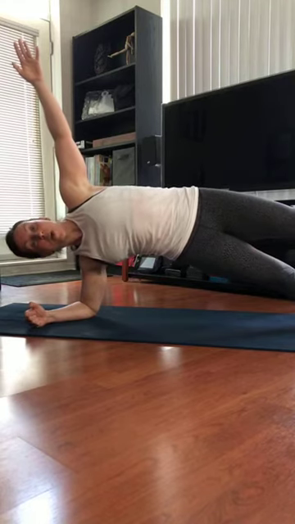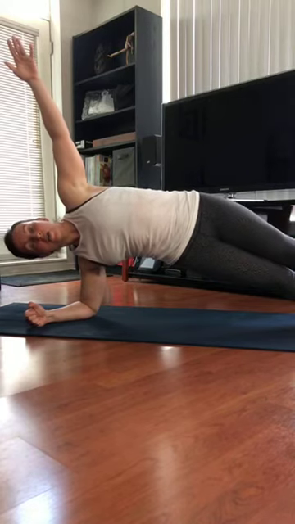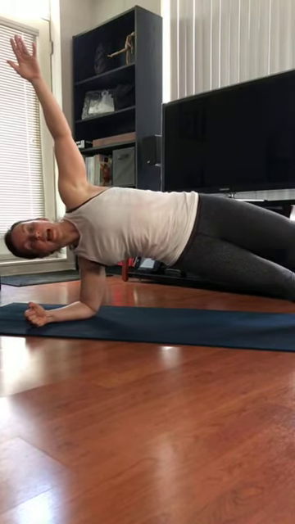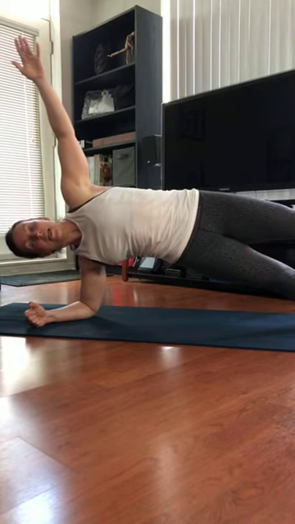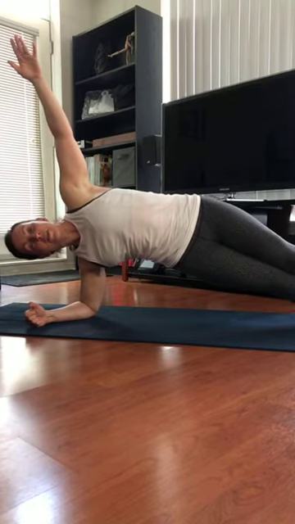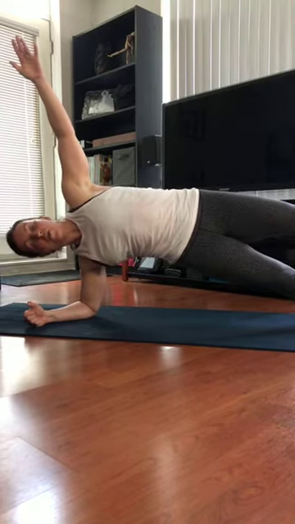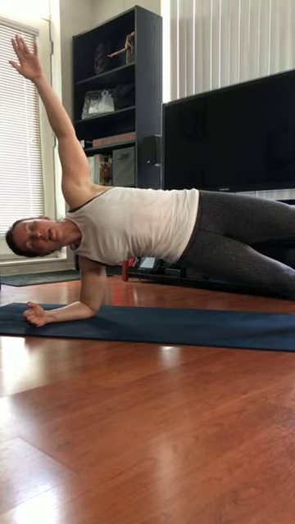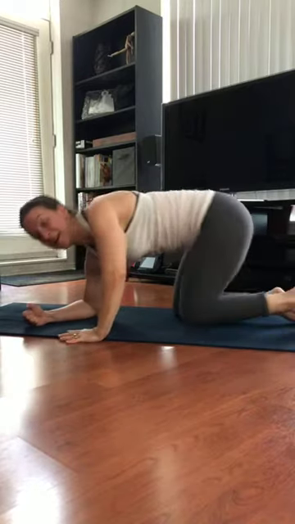Lift that bottom hip. Hold for 5, 4, 3, 2, 1. Drop. Lift the foot again. Lift the bottom hip for 5, 4, 3, 2, 1. Drop down. Last one here. Lift it up. Lift the bottom hip. Hold for 5, 4, 3, 2, 1. Drop and come on. Awesome.